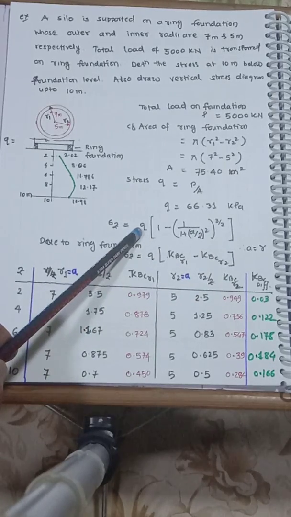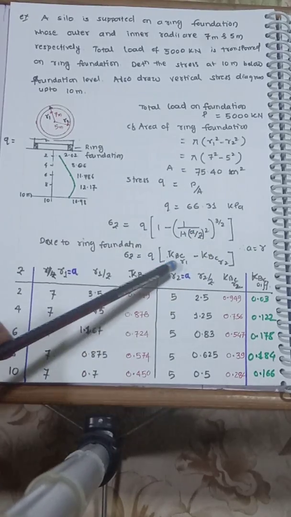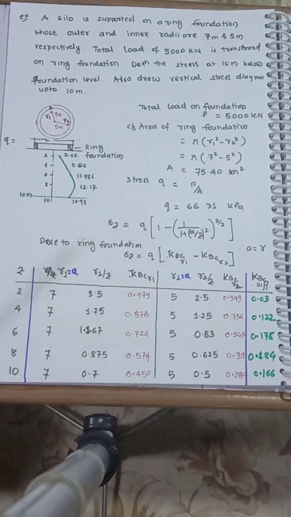In both cases this part remains the same, only this part changes as the radius changes. So we'll find out the influence factor for the outer radius and the influence factor for the inner radius.